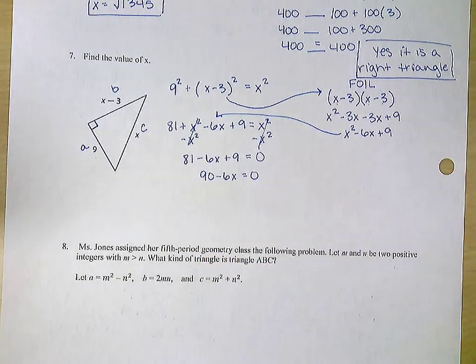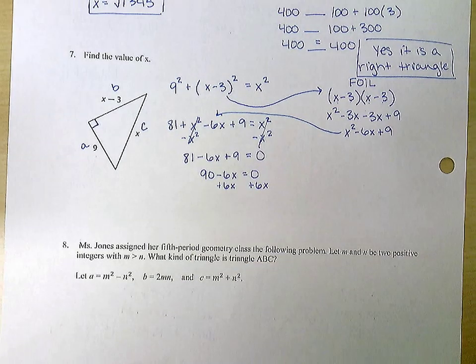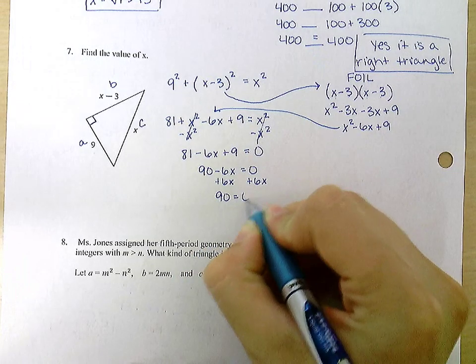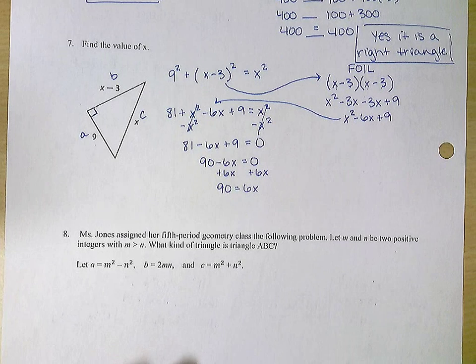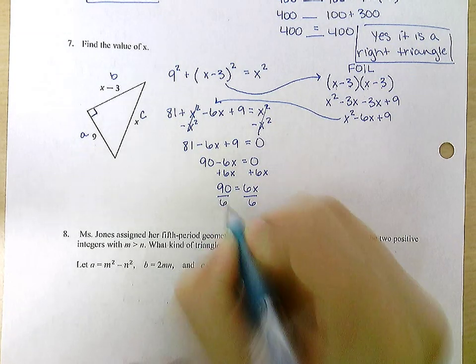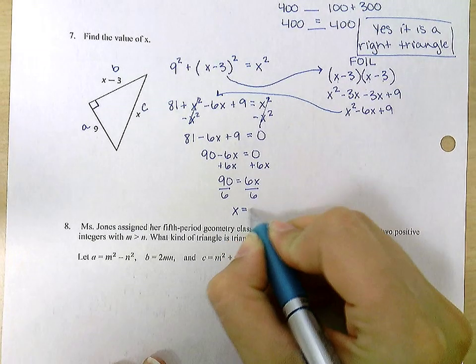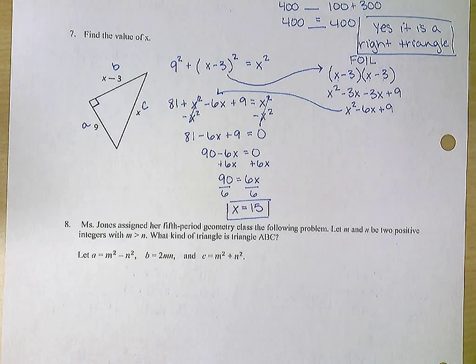Now I want that 6x on one side and the 90 on the other so I can solve for x. So add 6x to both sides of your equation. So we have 90 is equal to 6x. And then from here I just want x by itself. So divide both sides by 6 to get x is equal to 15.